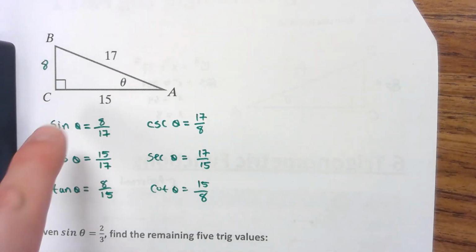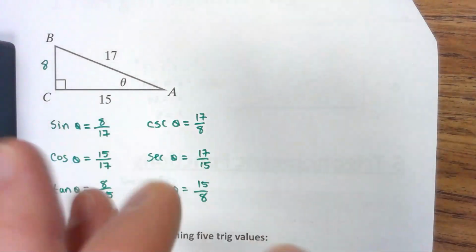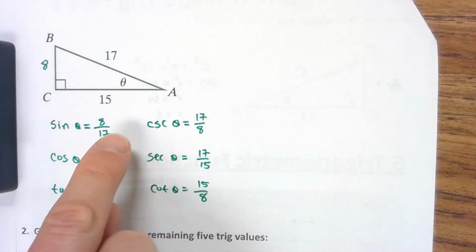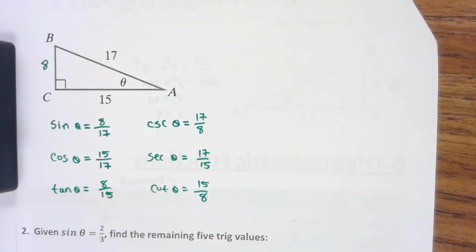Again, I start by finding the 3 originals. So sine being opposite over hypotenuse, cosine adjacent over hypotenuse, tangent opposite over adjacent. Then for the reciprocal functions, I don't even get caught up in hypotenuse over opposite or hypotenuse over adjacent. If we think about what the word reciprocal means, it just means to flip what we had previously. So all I'm doing for cosecant is flipping what I had sine of theta equal to, getting 17/8. Same thing with secant. I'm going to flip cosine to get 17/15, cotangent 15/8. Yeah, question?